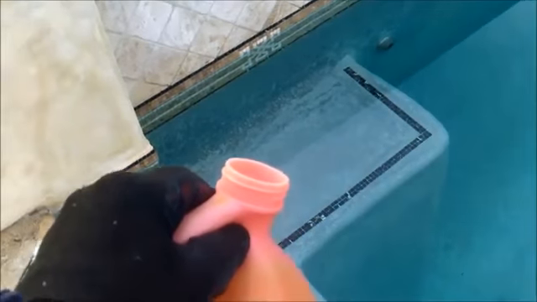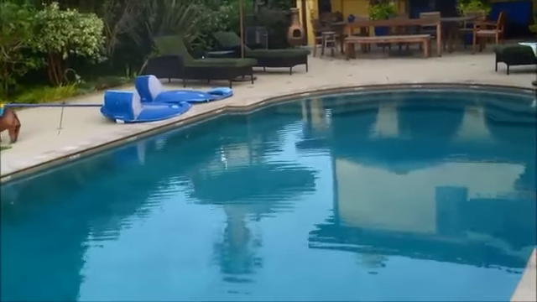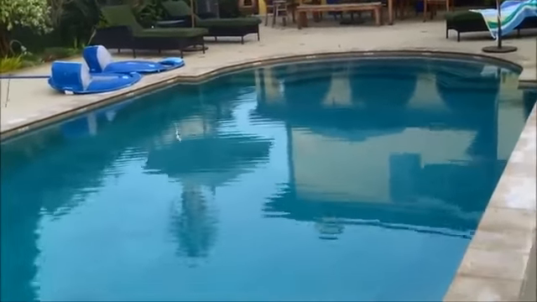If your pH is too high, you want to lower it with muriatic acid by pouring it around the perimeter of your pool. You want to be careful because the fumes are really toxic. You want to keep your pH between 7.2 and 7.6. That makes the chlorine much more effective.